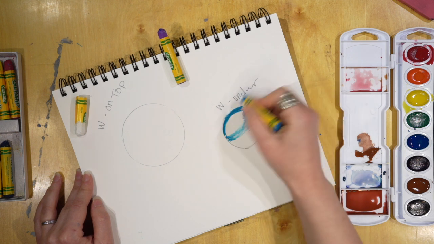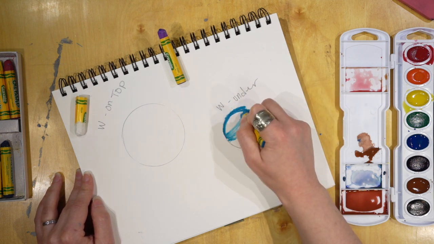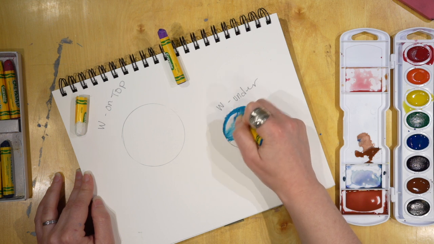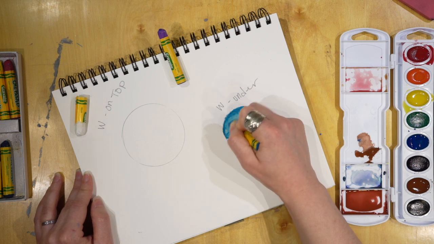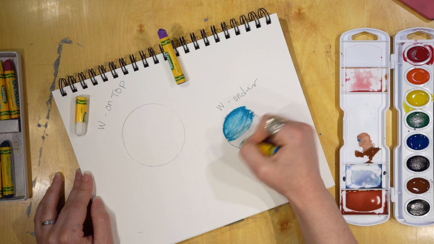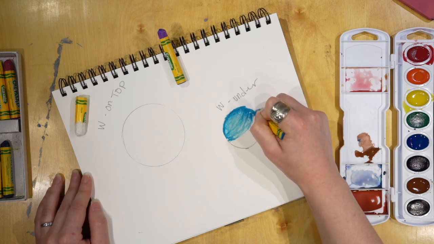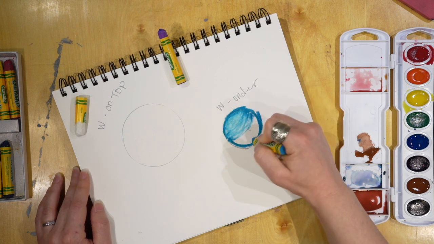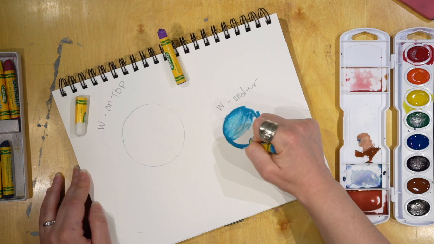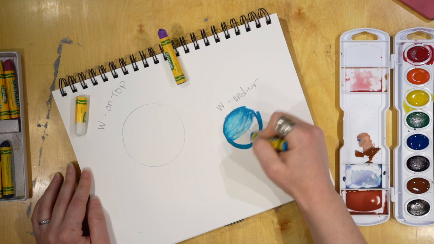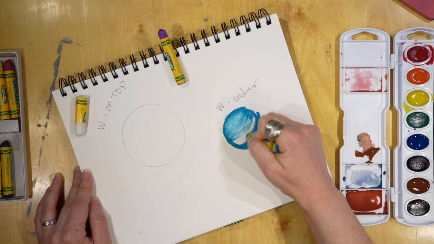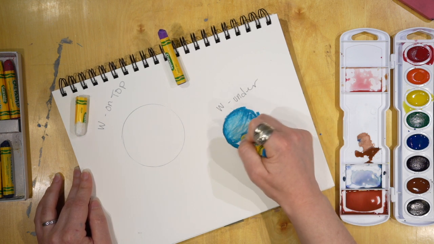I'm going to go ahead and outline my planet. And I'm going to go back and forth in a curved line. You can go over or you can go under. Doesn't much matter. But the only place that my oil pastel is going to mix and change is where I put that white.